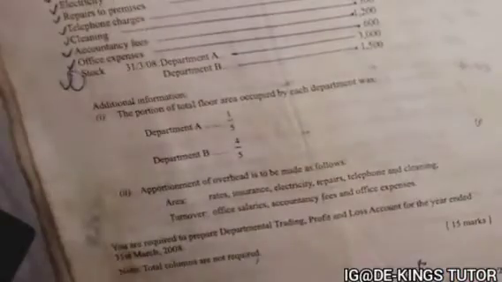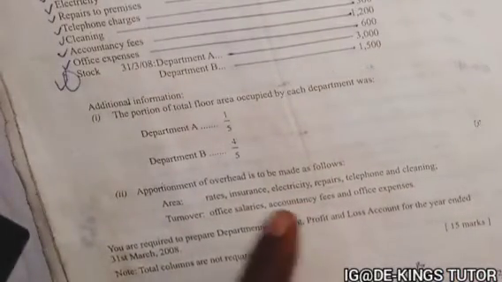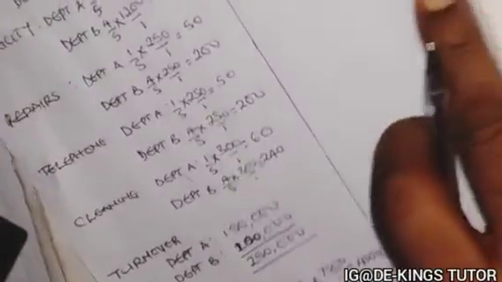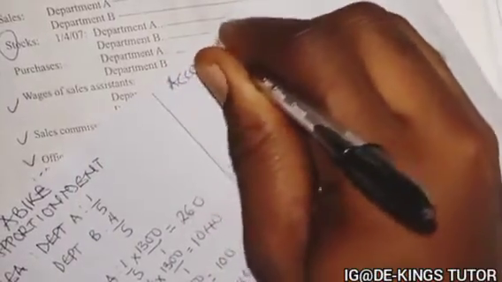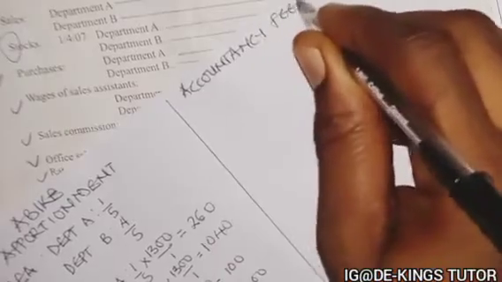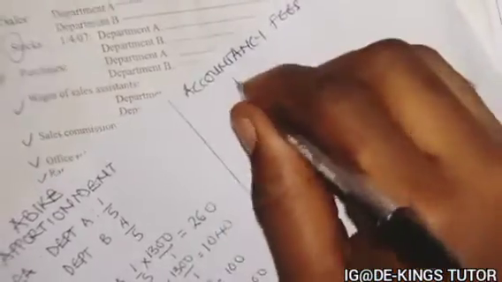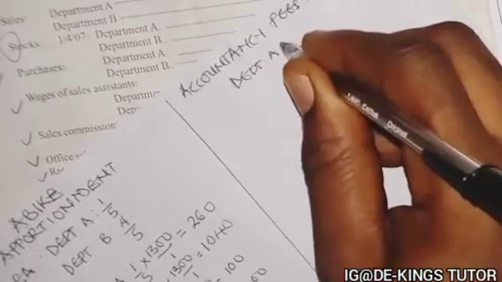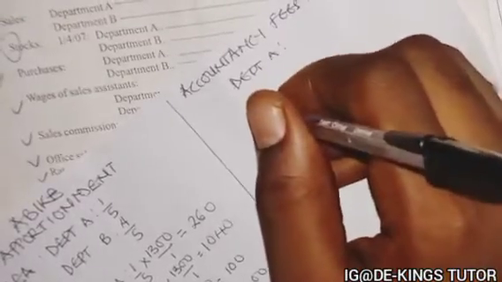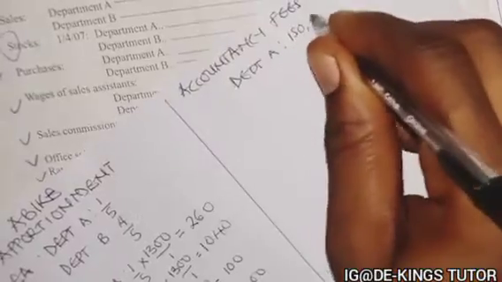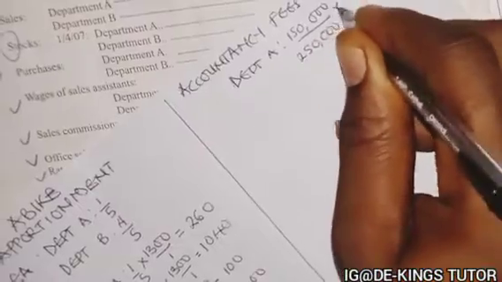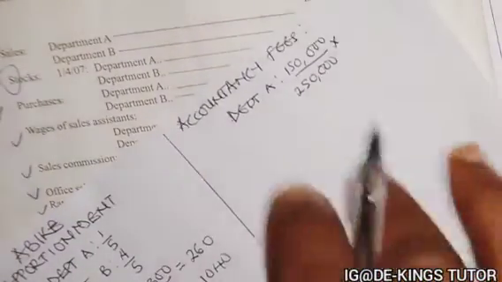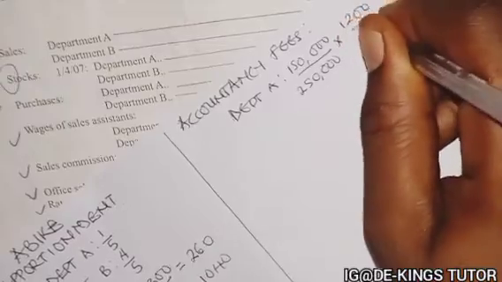The next one will be accountancy fees. The total for accountancy fees there is 1,200. So for accountancy fees, department A is 150,000 divided by 250,000 times the total of accountancy fees, 1,200 over 1.